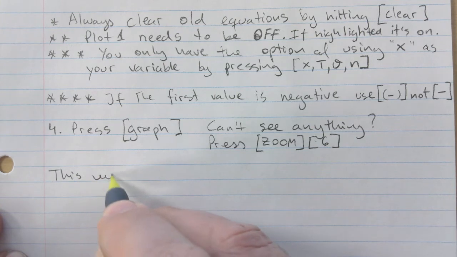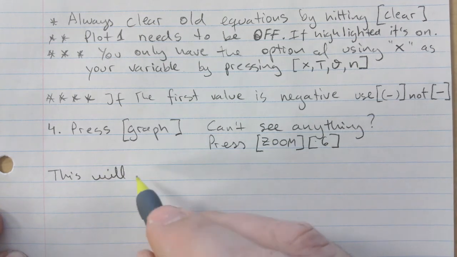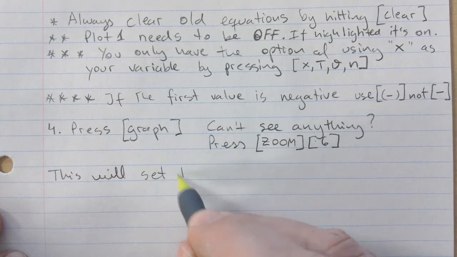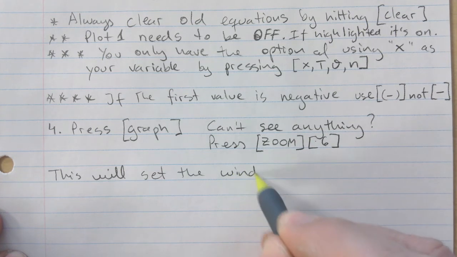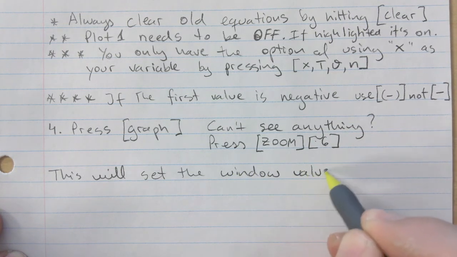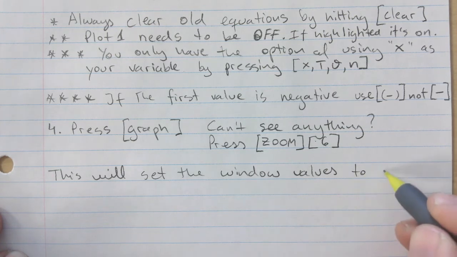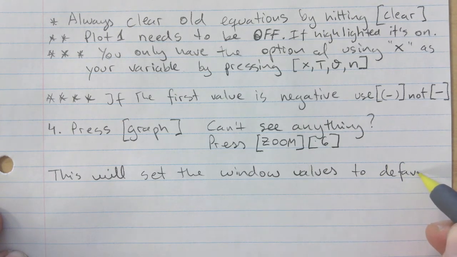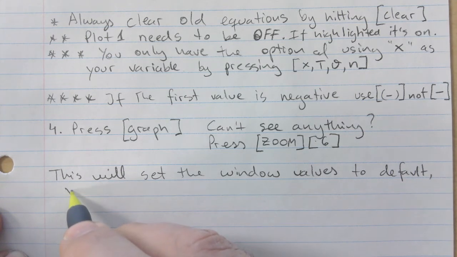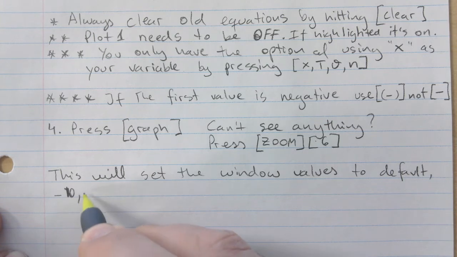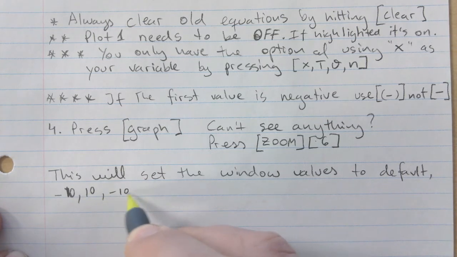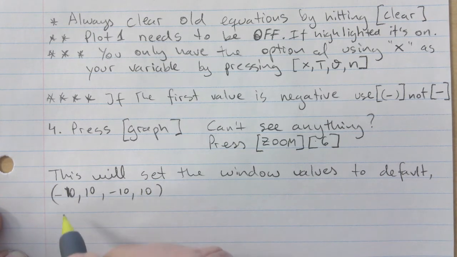This will set the window values to default. So that's -10, 10, -10, 10. So this is X-min, X-max, Y-min, Y-max.